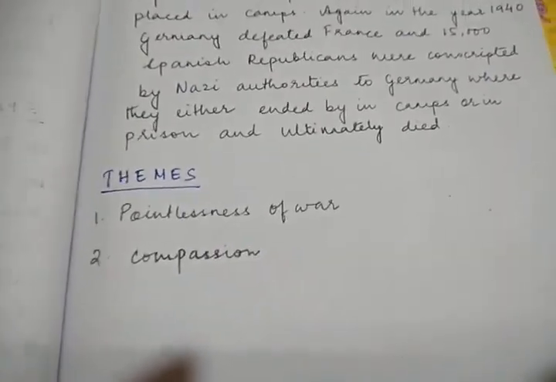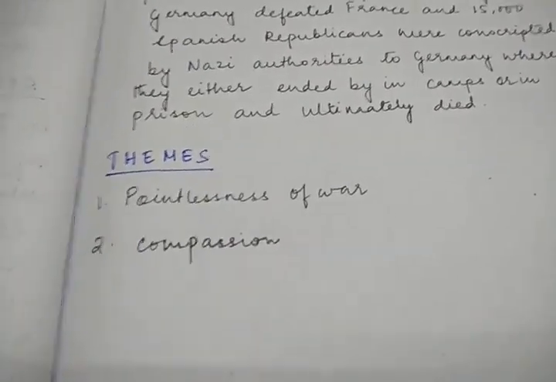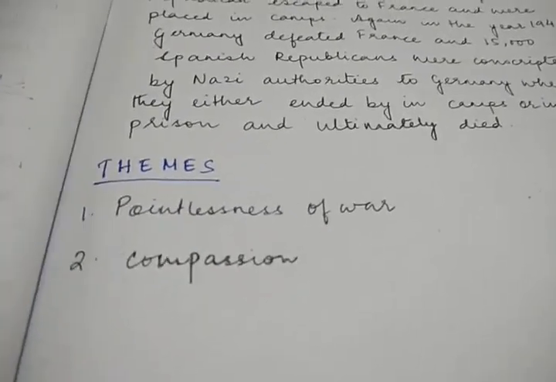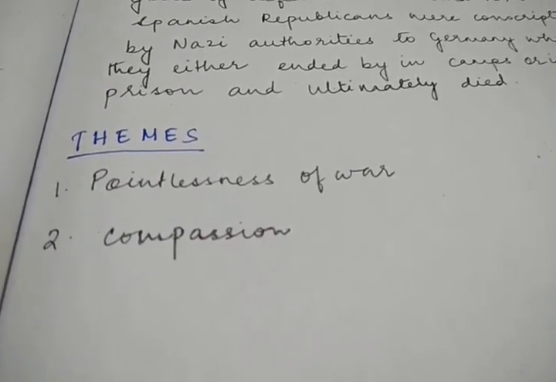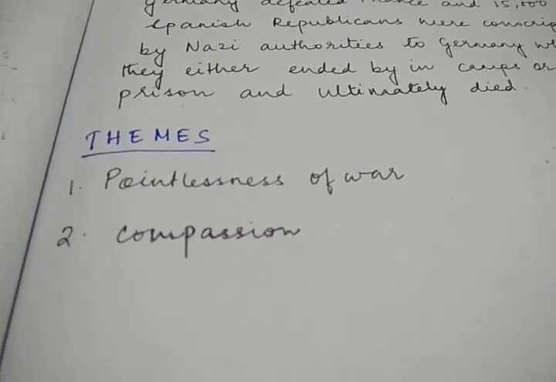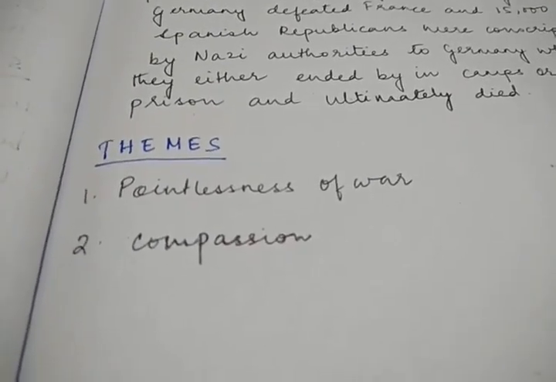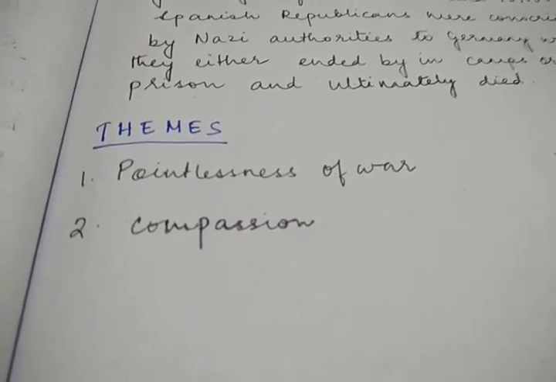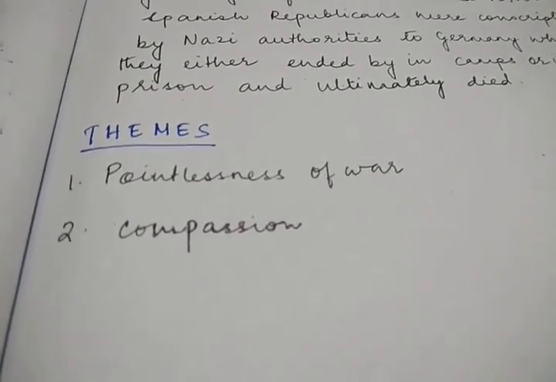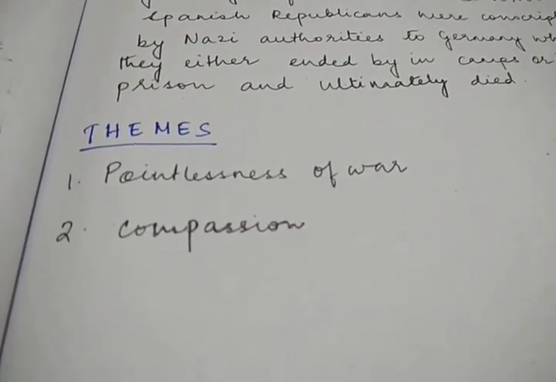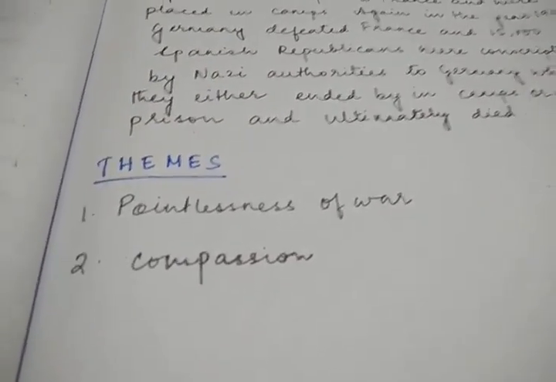Themes. The story is based on 2 themes. First, pointlessness of war or uselessness of war. War means death and destruction, and basically it's the common people who are not at all involved in any kind of politics, who are not involved in the war, who lose their lives.